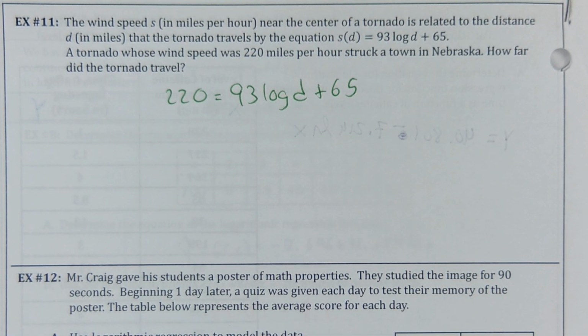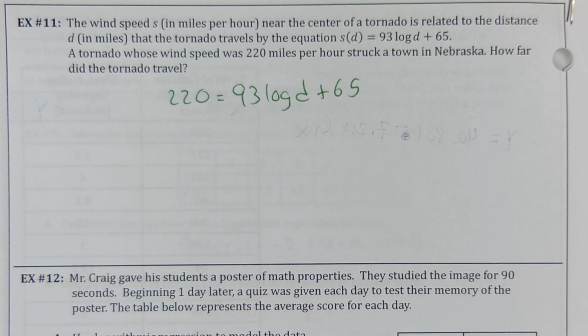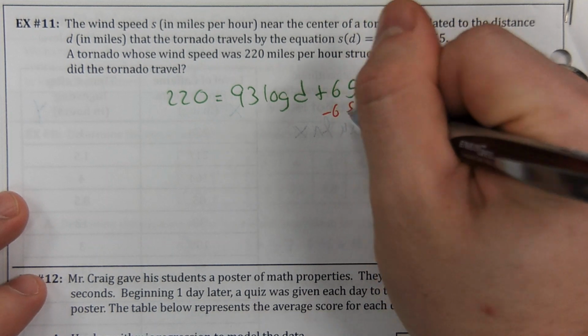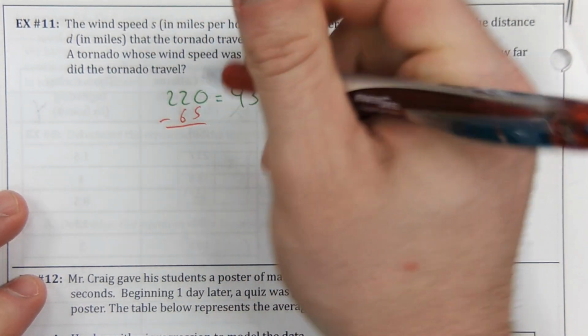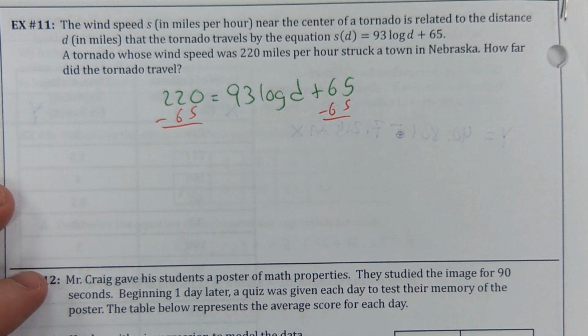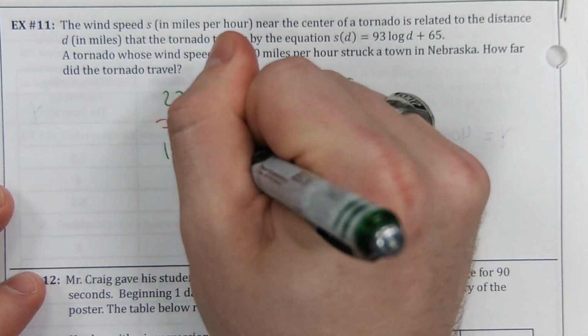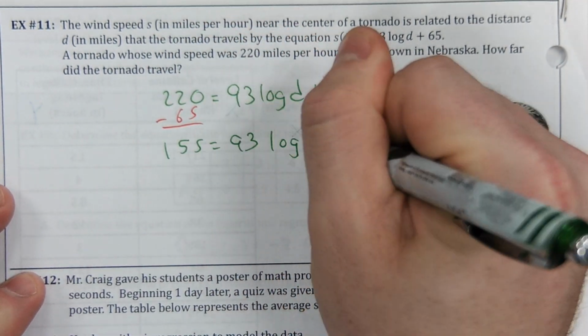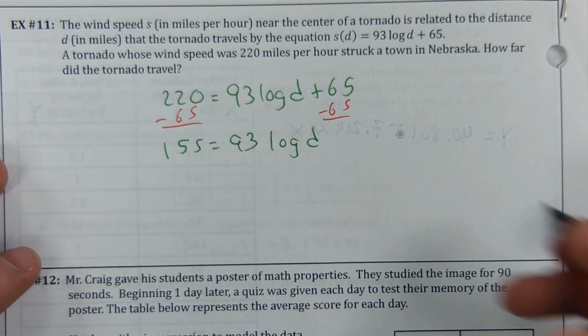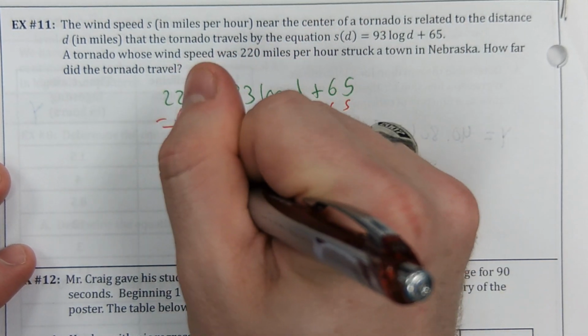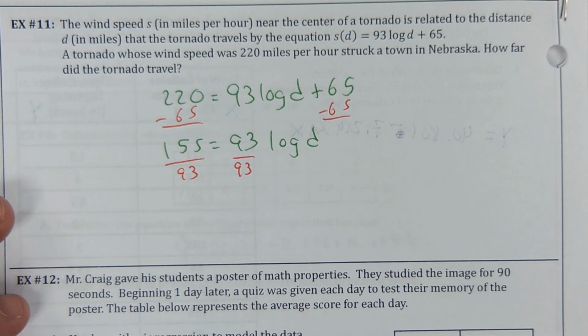Now you have two options. You could either do y1 is this and y2 is that, second trace intersect. Or you could just solve for D using inverse operations. And I actually think that going the route of graphing would be too much of a pain. So let's just go ahead and do the inverse operations. Subtract 65 from both sides. That is 155. Now, I don't know what 155 divided by 93 is, and I don't care. So I'm just going to leave it as a fraction.